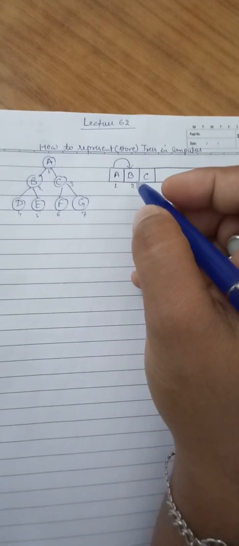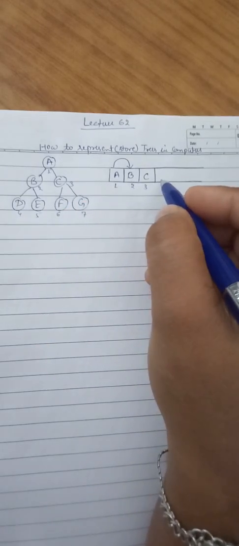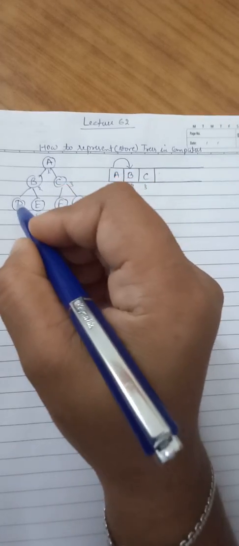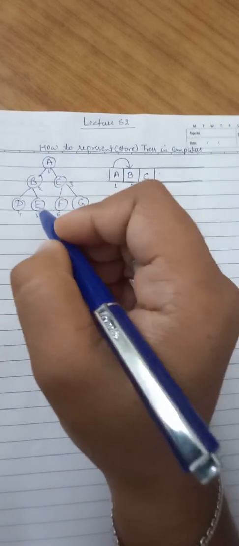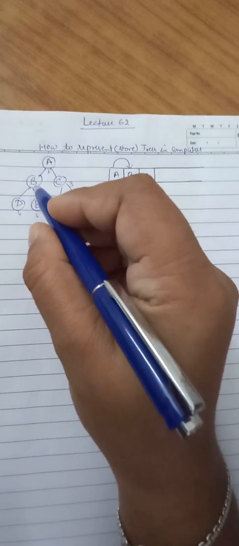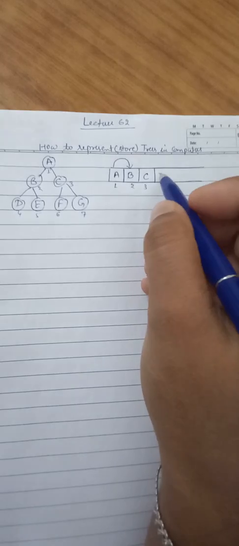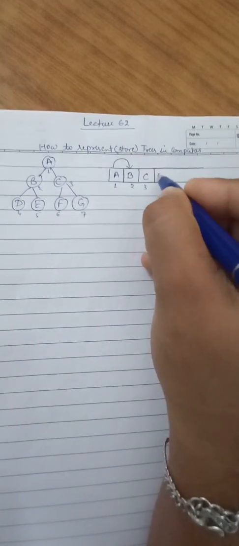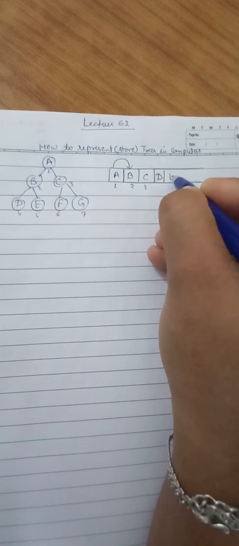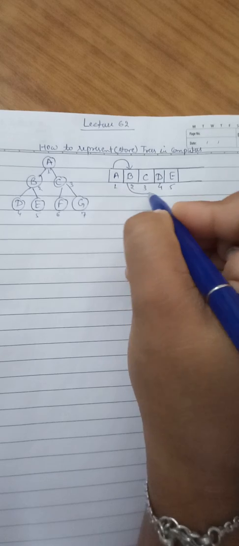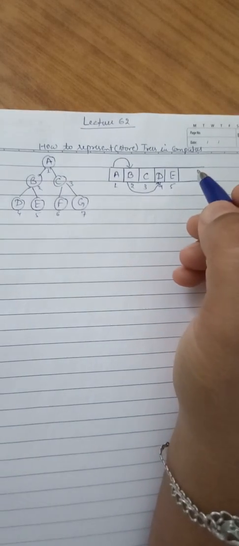Now B's children are D and E. So after C, what will we write? We will write D and E. B's children are D and E, first the left one, then the right one. B is the left child of A, so B's children come next, first left, then right. So we will write first D, then E.